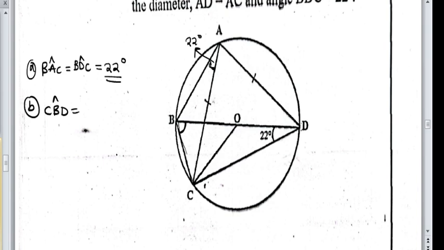Now, it will be also important for you to note that angle CBD should be the same as this angle here, which we can call angle CAD. Those should be the same segment. Now, this one is a segment here.